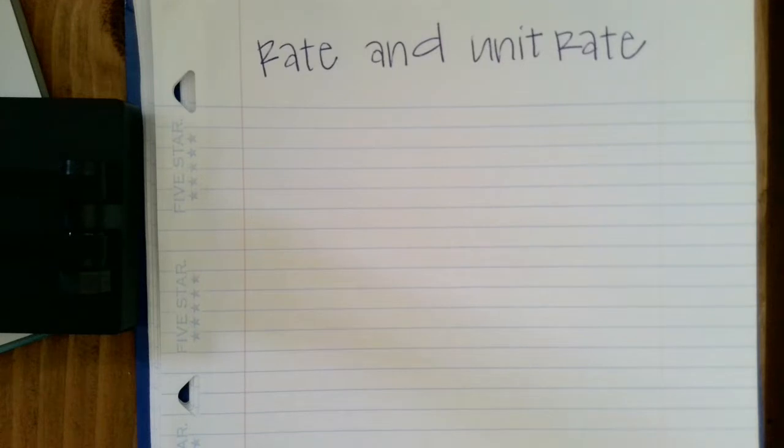So this is a time that I use rate and unit rate so I can get the cheaper of the two, whether it's the 15 pack or the 5 pack. I gotta figure out which is cheaper because I'd rather spend my money on so many other things, aka Perfect Bars.